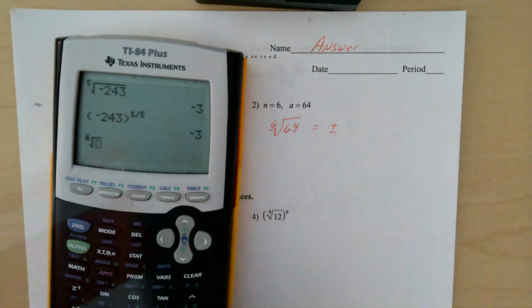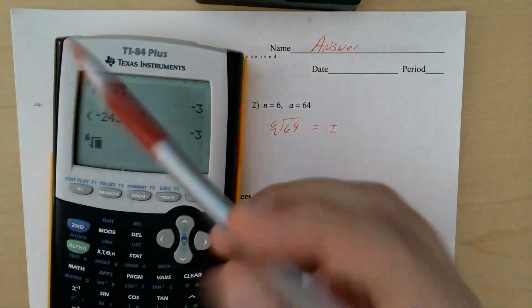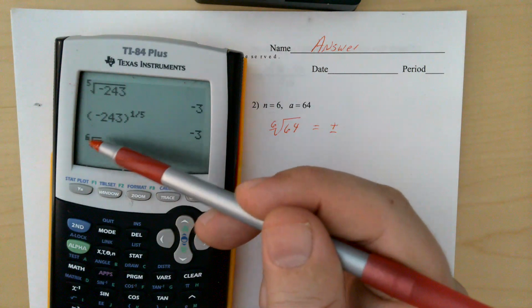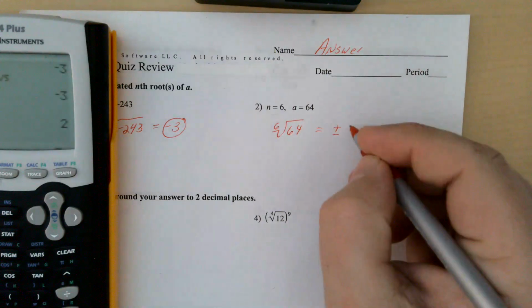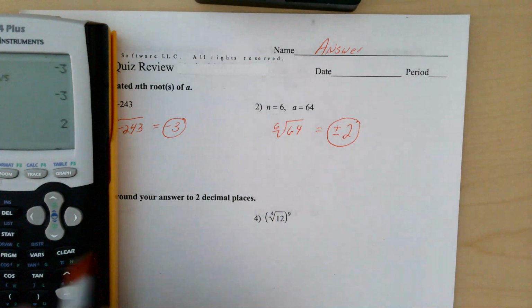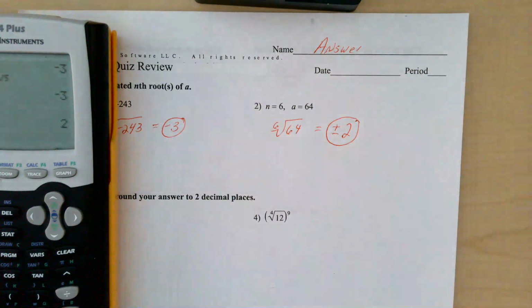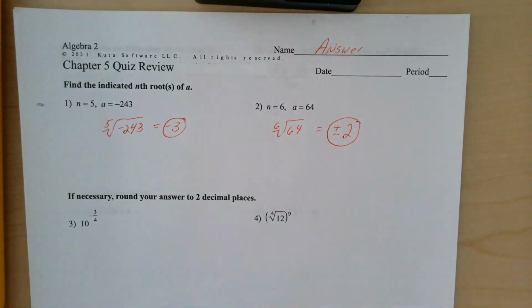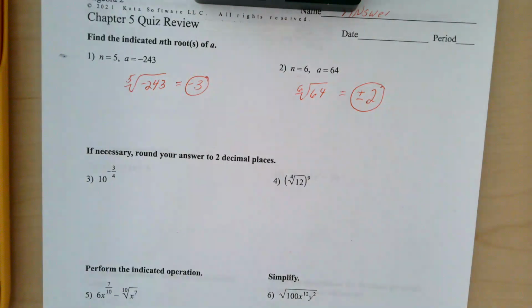Some of the calculators are not quite updated, depending on what calculator you have. But for this calculator, I have my sixth root of 64. You're going to see that it tells you 2, but it's going to be your job to realize negative 2 times negative 2 times negative 2 times negative 2 times negative 2 times negative 2 is also 64. So two answers. And again, I could have also raised 64 to the 1/6 power to get that too.